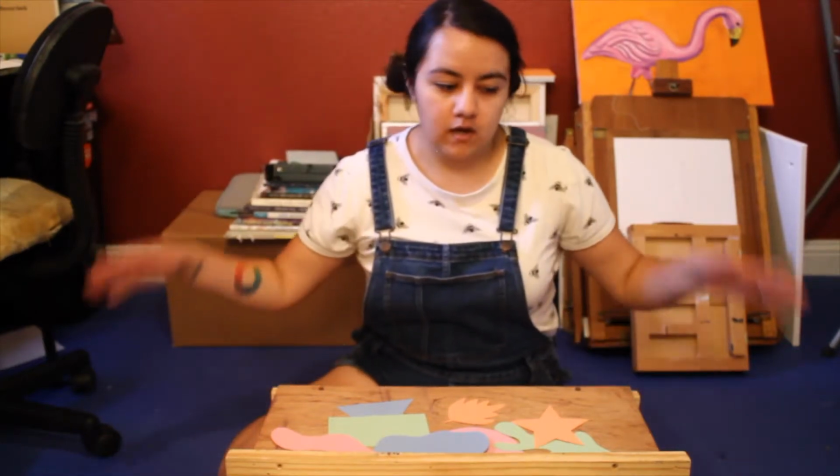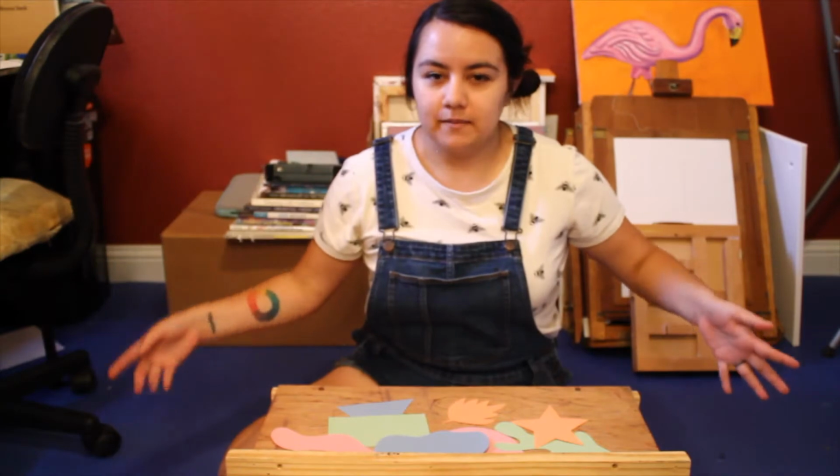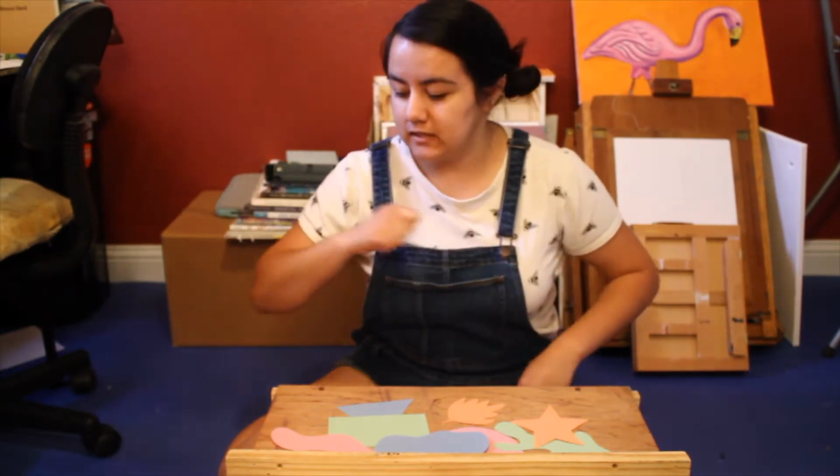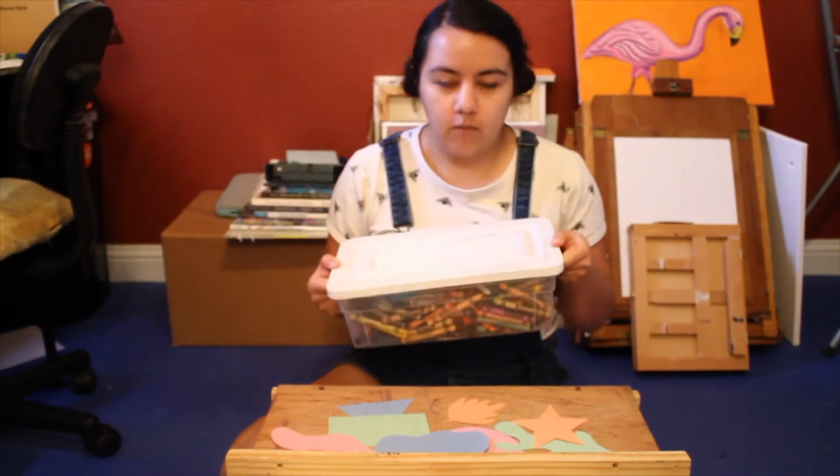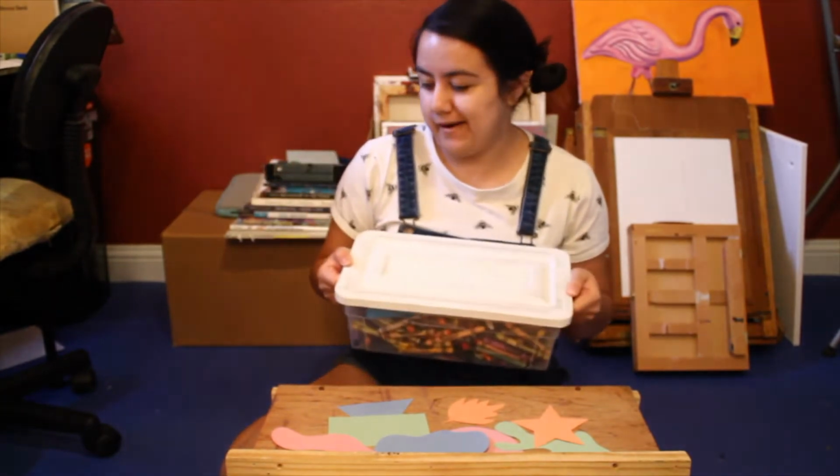Today we are going to be on the floor because I made a mess of my desk and I don't have time to clean it up today. Plus today we're going to be working with crayons, which are always more fun to use when you're sitting on the floor, in my opinion.